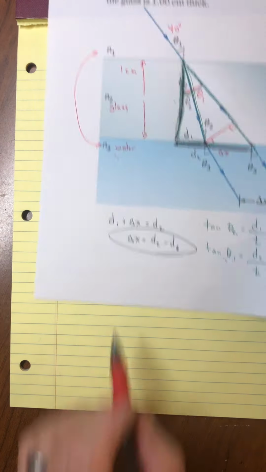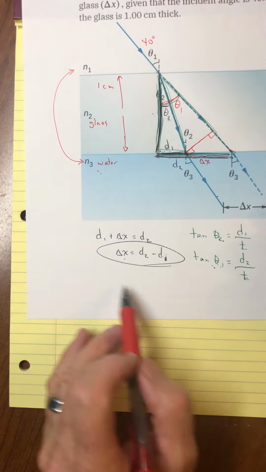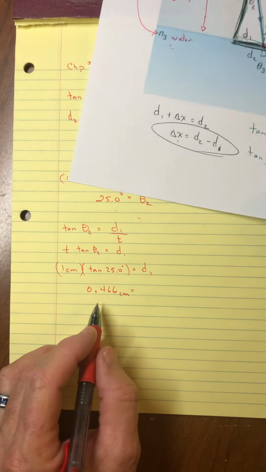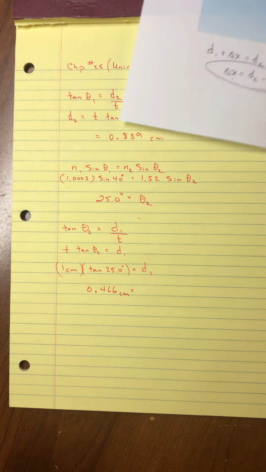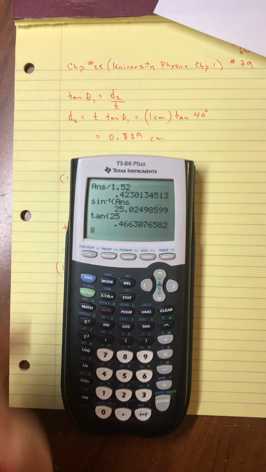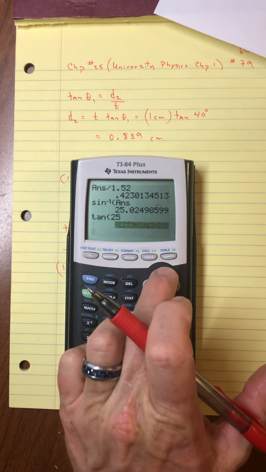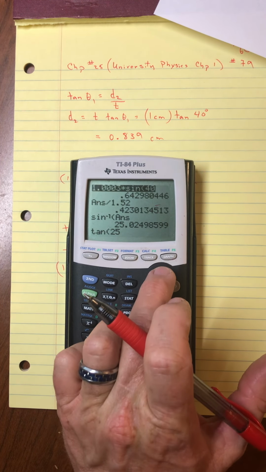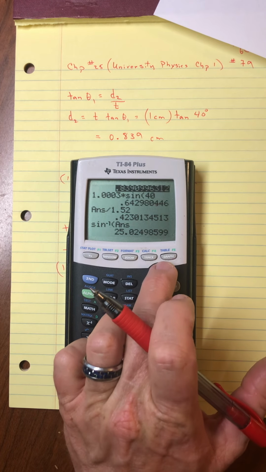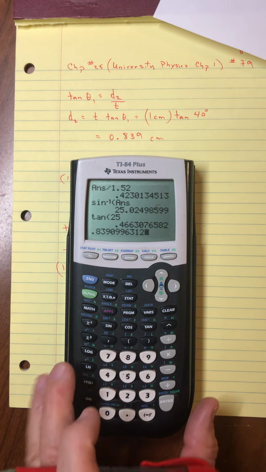Okay, so finally to finish the problem, how much it shifted over is the difference between those. So taking this 0.839, it's probably just right up here in my calculator. There it is, enter.